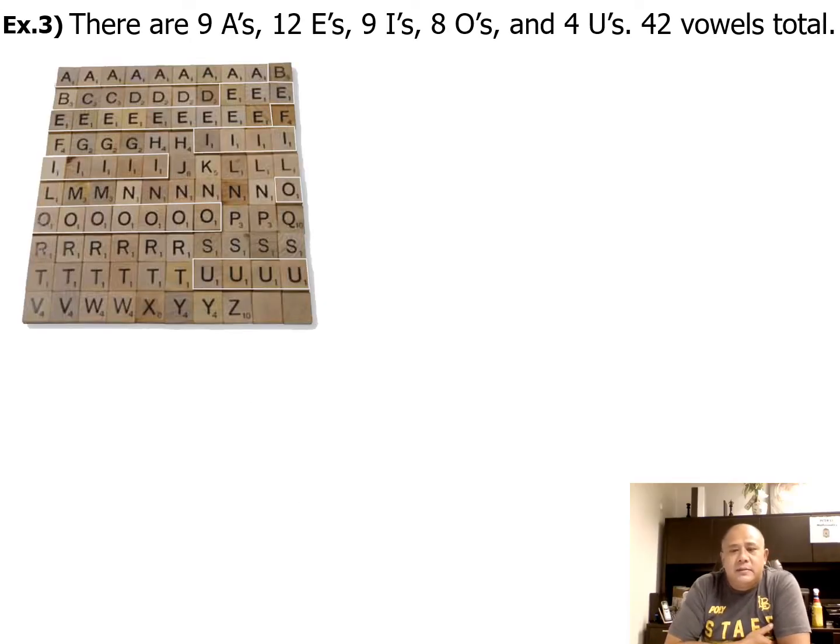Now here, this is a Scrabble board. There's 100 tiles right there that you see. So there are 9 A's, 12 E's, 9 I's, 8 O's, and 4 U's. So that's 42 vowels total. So we're going to find the percentage of each. So let's take a look.